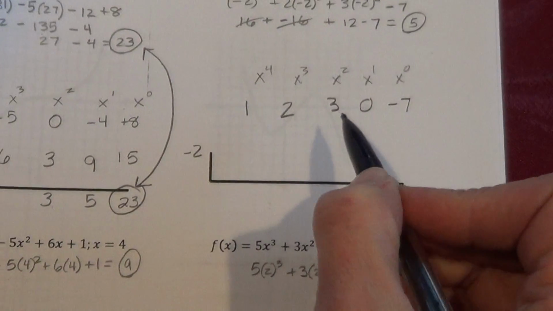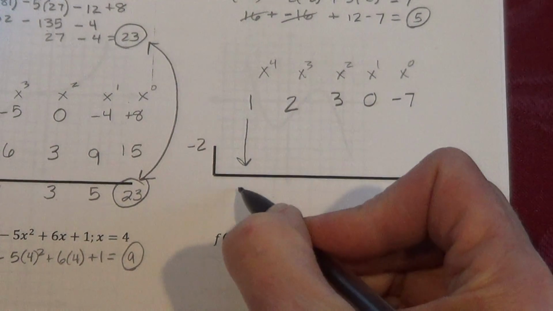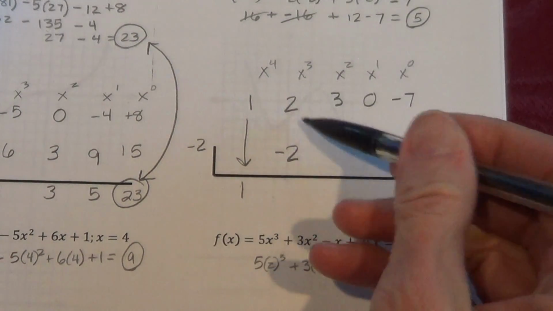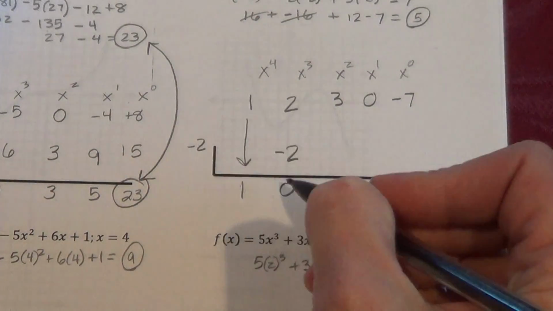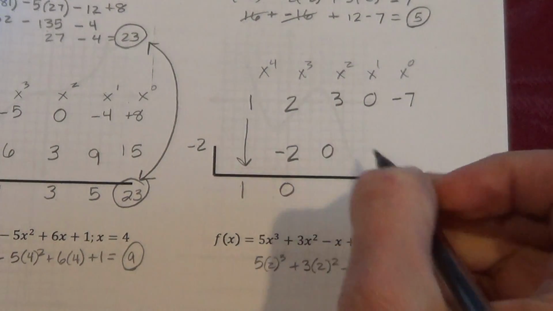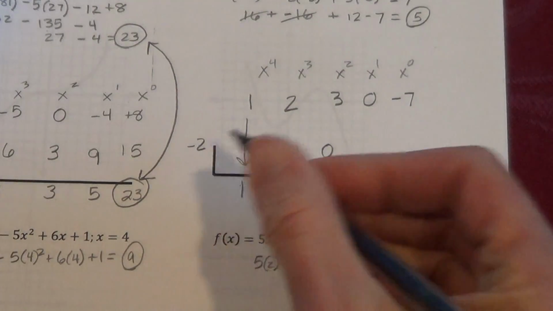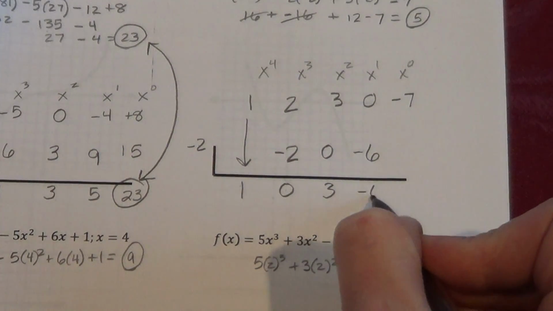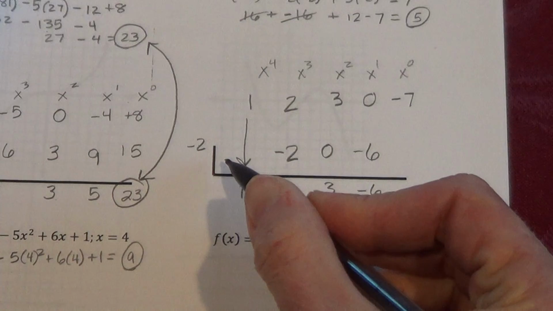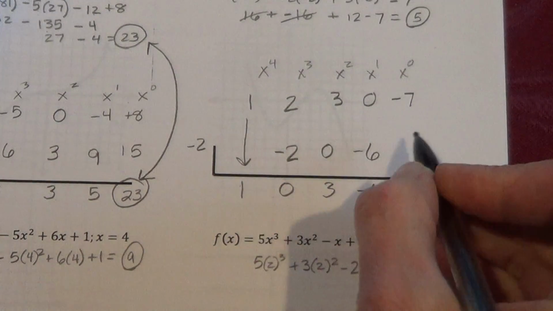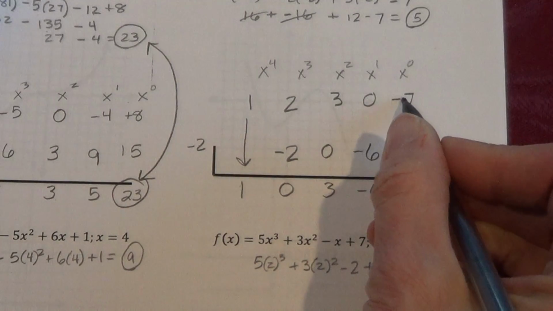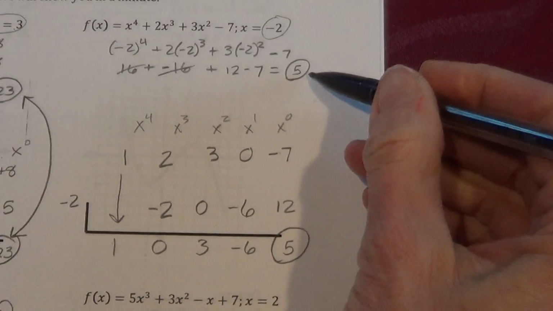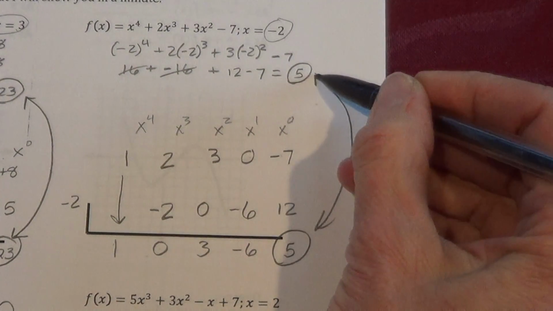First step, do you remember what it is? We drop this down, and now we start multiplying. -2 times 1 is -2. Add these together, we get 0. 0 times -2 is 0. 3 plus 0 is 3. 3 times -2 is -6. 0 plus -6 is -6. -6 times -2 is +12. 12 plus -7 is +5. There we go. Same answer.